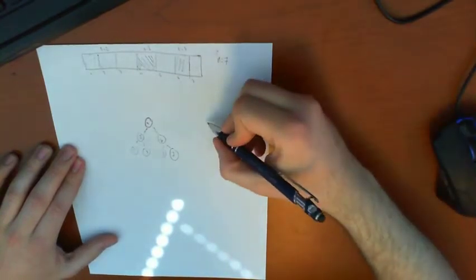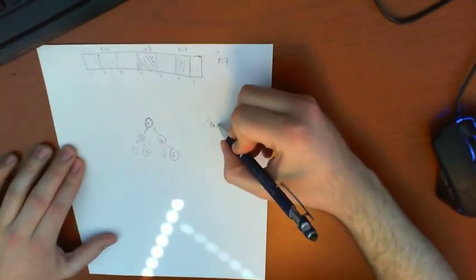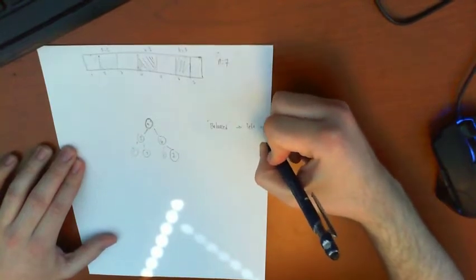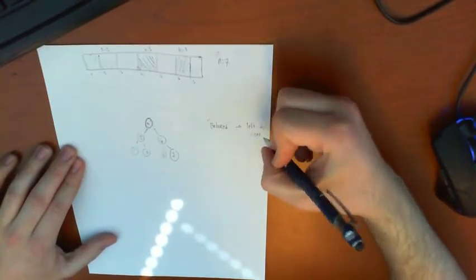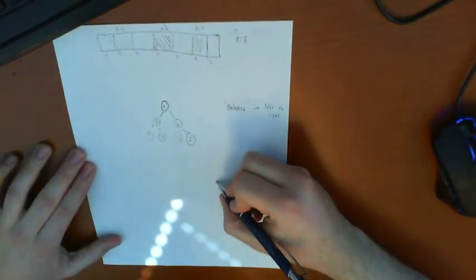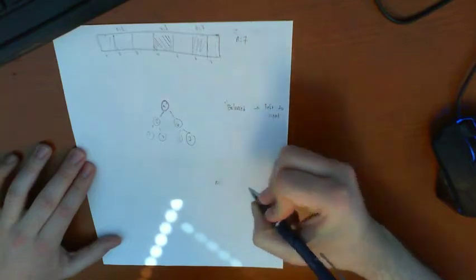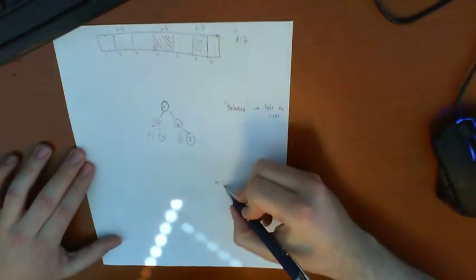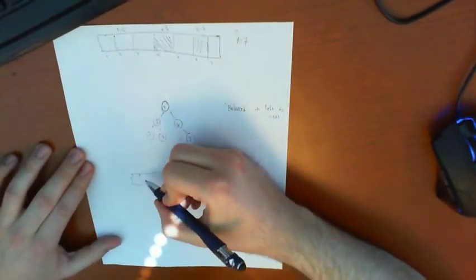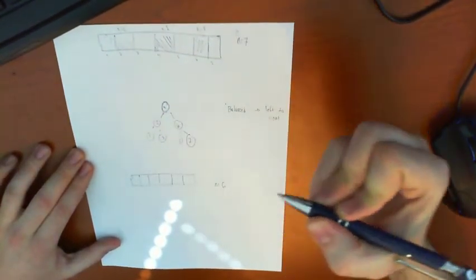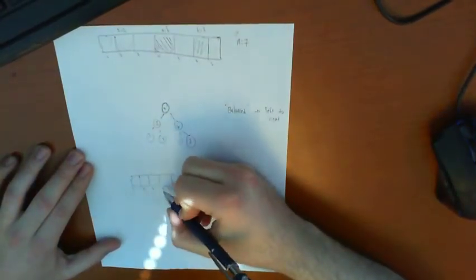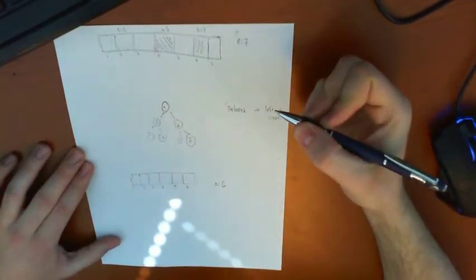So in a balanced tree, it's just left to right. Left to right is how we're filling it. But we don't always have a balanced tree. So what if n equals 6? Right, let's just try that really quick. So we go 1, 2, 3, 4, 5. Okay, so just write these in: 1, 2, 3, 4, 5, and 6.